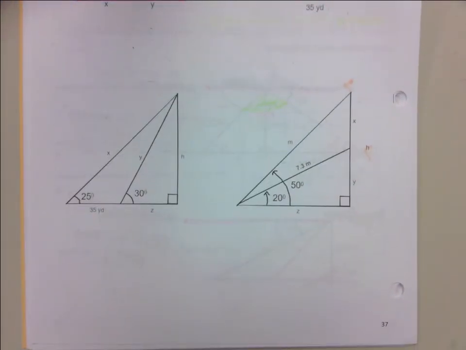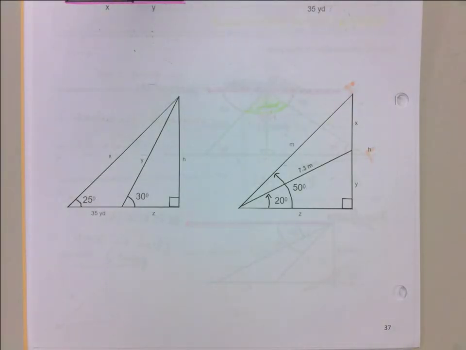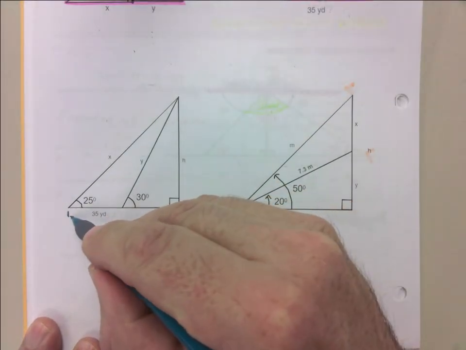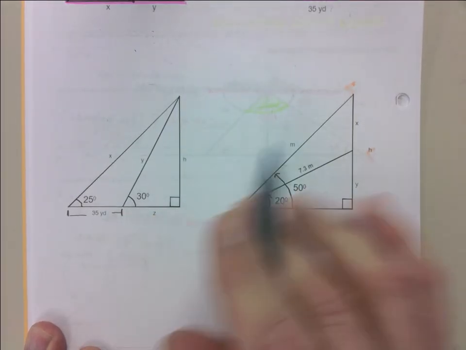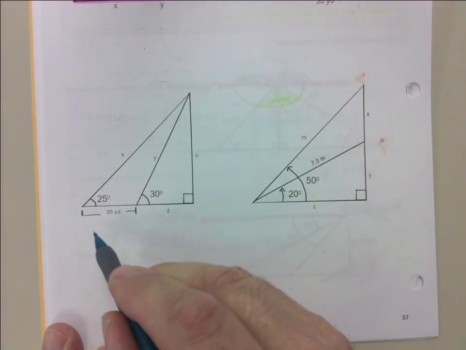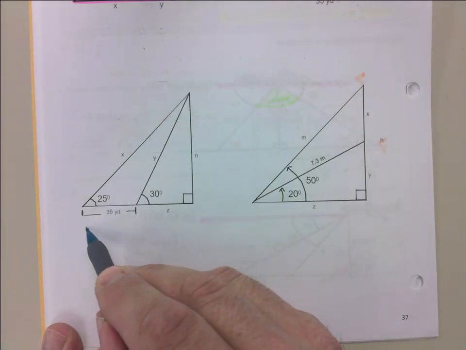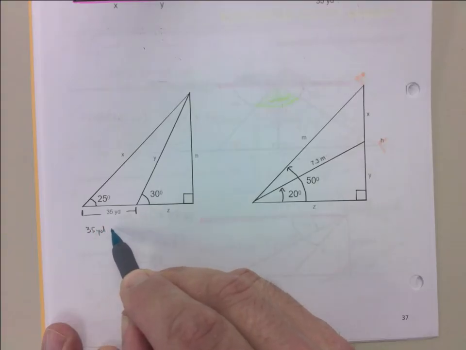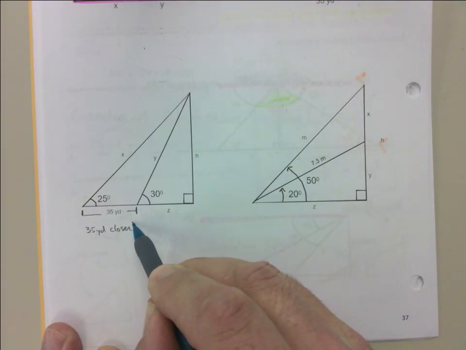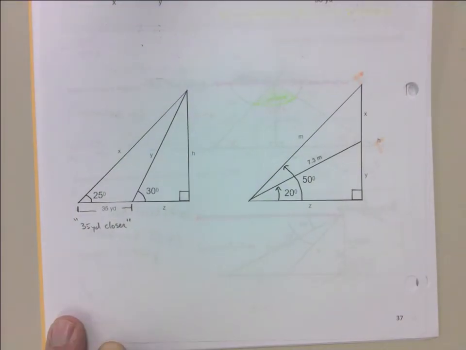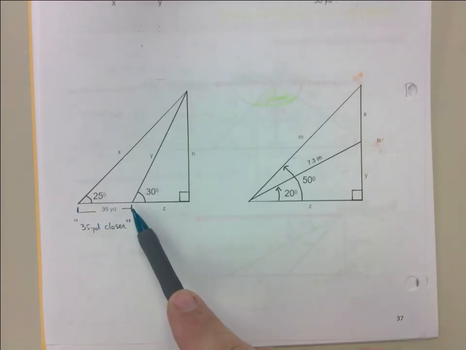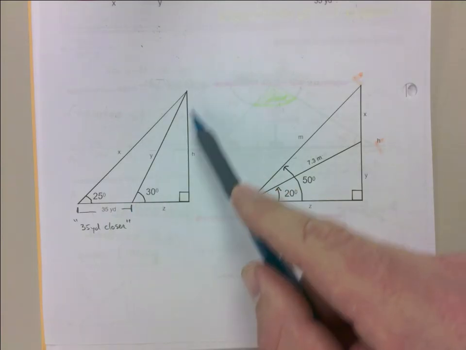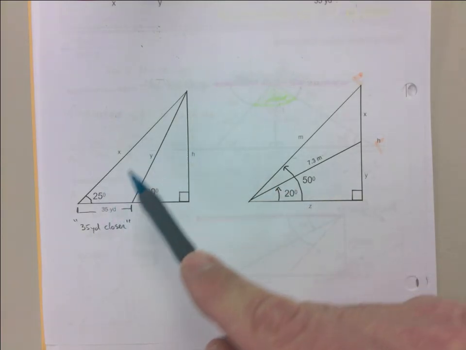Then you've got these scenarios. These ones are a bit tougher, to be honest. But maybe let's fill this in a little bit. I will put a little word problem under here. You are 35 yards closer. Okay, that's if you see something like somebody starts off and walks 35 yards towards something and then looks up again, you've got this scenario here, okay?